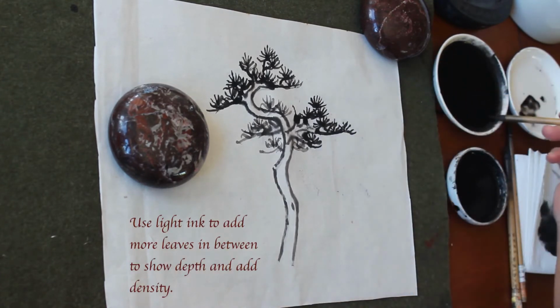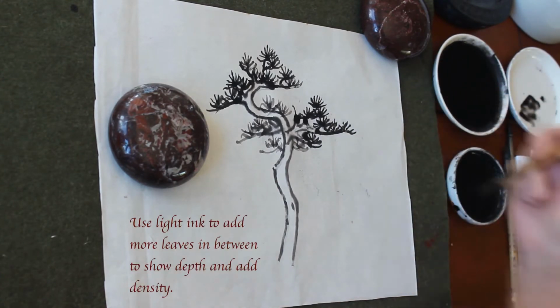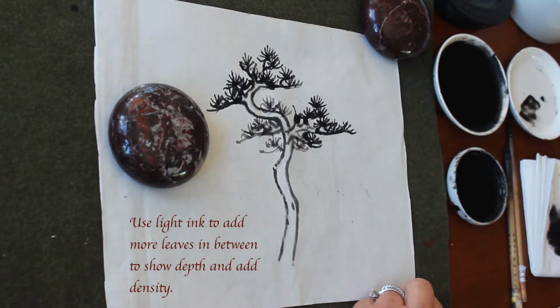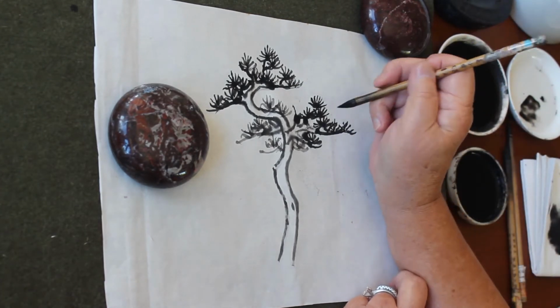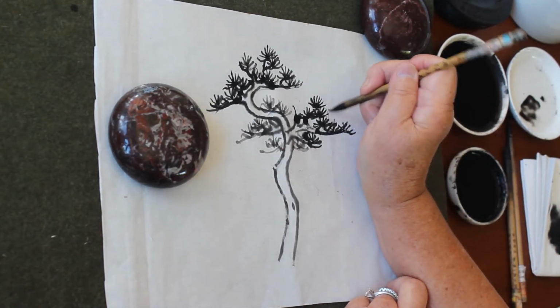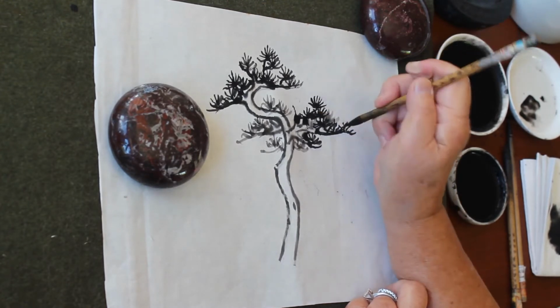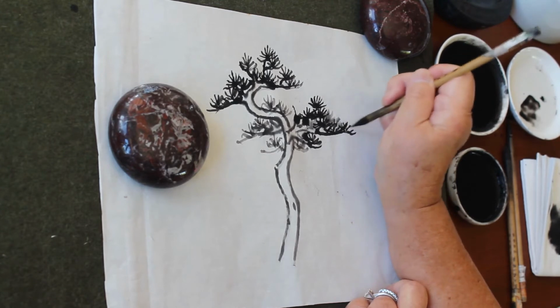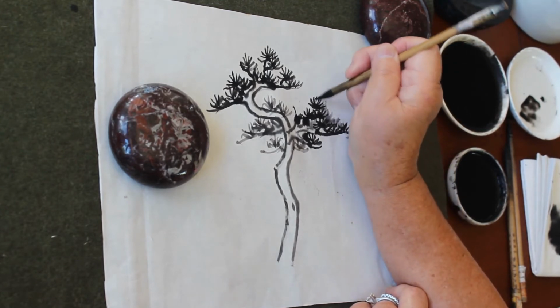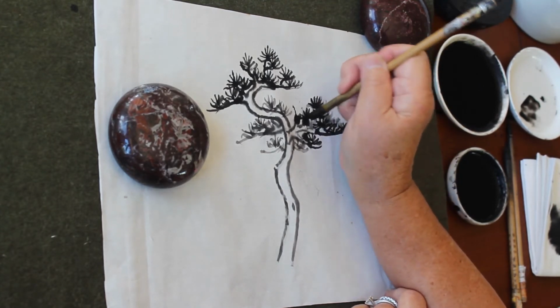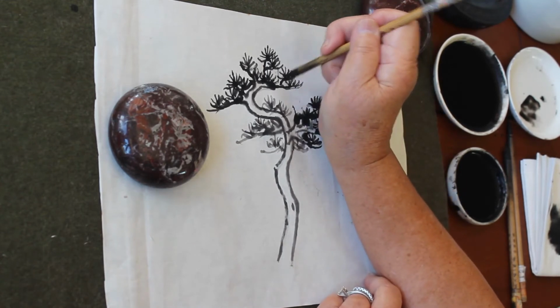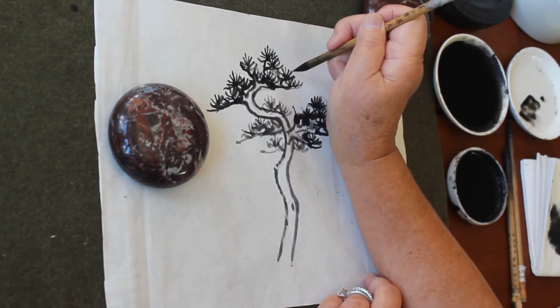So sometimes we can even use light ink to go over the other one to show the depths of the leaves. Means to show there's more in the back. So just use light ink in between.